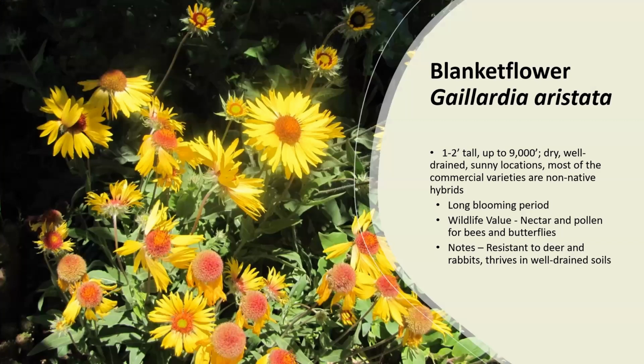Blanket flower, Gaillardia aristata. Even though this is a mid-season plant, it is indeterminate. So there's nothing in this plant that tells it to stop blooming, and it will go until the end of the season. So I would actually say this is a mid to late season plant. The one that's actually native to this area is solid yellow, whereas you see the blanket flower that's orange and yellow stripes. That is a native plant, but it's not locally native.